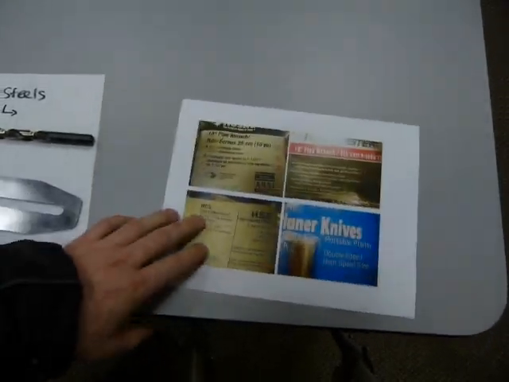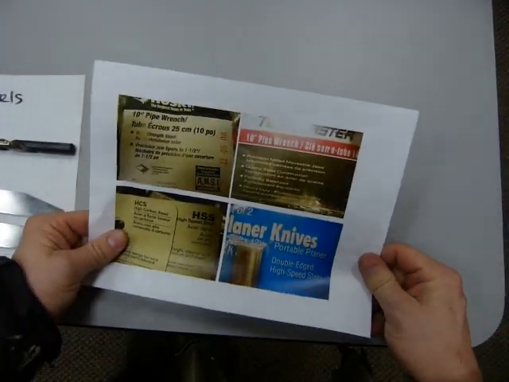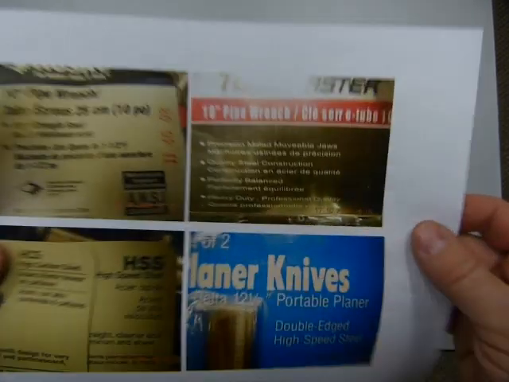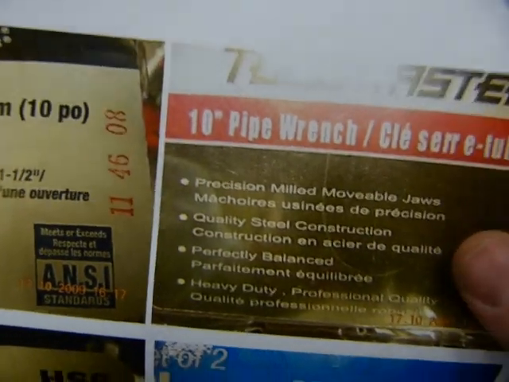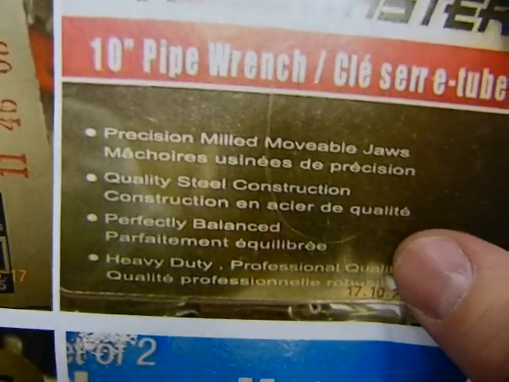Lastly, I've got here a set of 4 labels, and on it, let's see if we can spot some abnormalities, I say. This one reads 10-inch pipe wrench, quality steel construction.